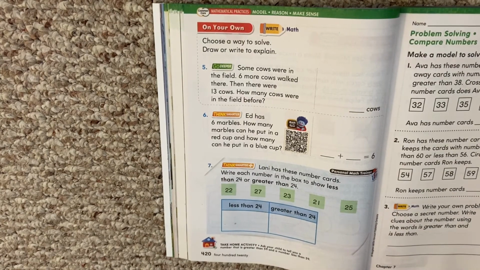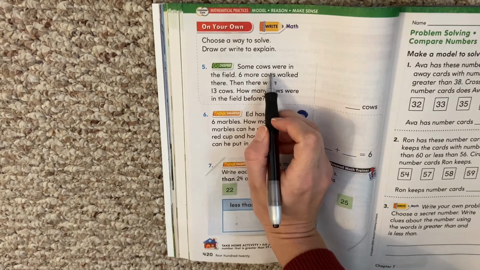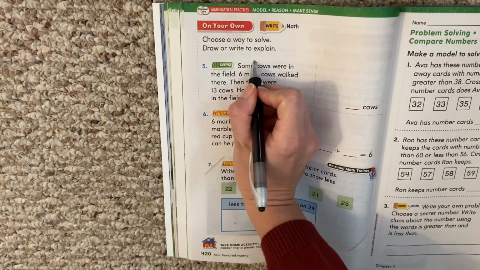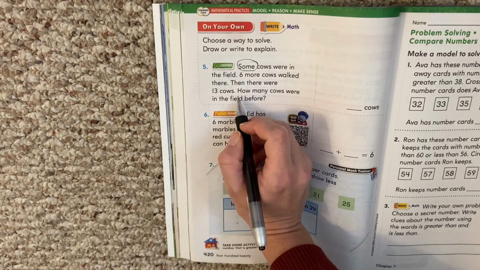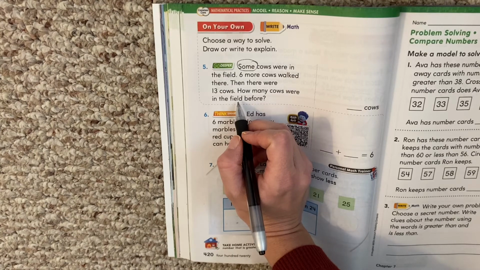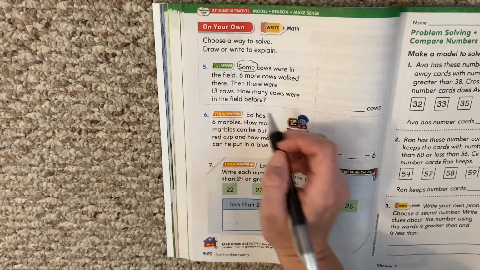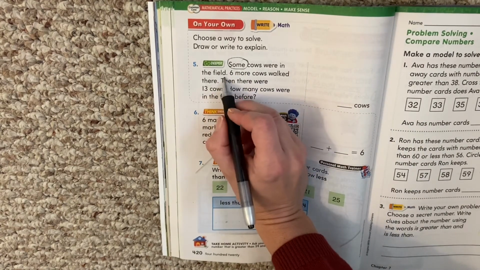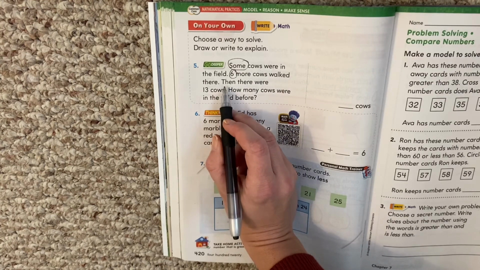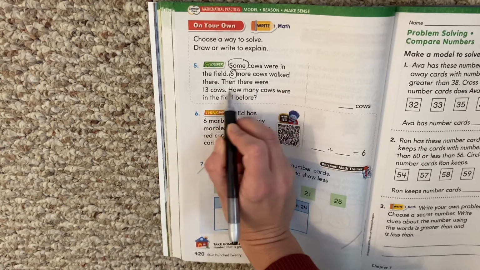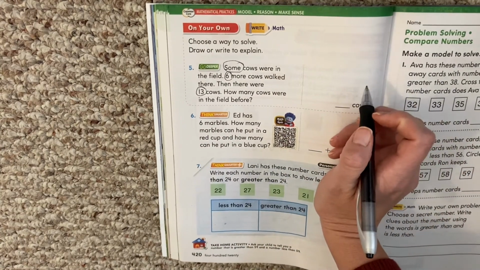All right, take a look. Some cows were in the field. Oh, some missing number. 6 more cows walked there. Then there were 13 cows. How many cows were in the field before? So let's take a look at that. Some cows were in the field. 6 more cows walked there. Then there were 13 cows. How many cows were in the field before?